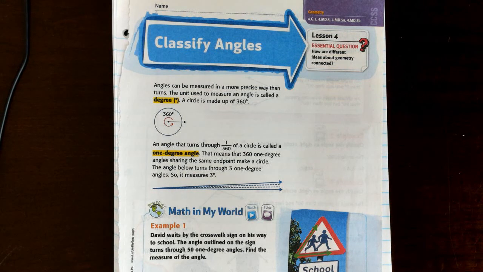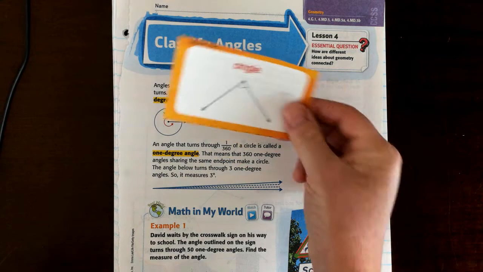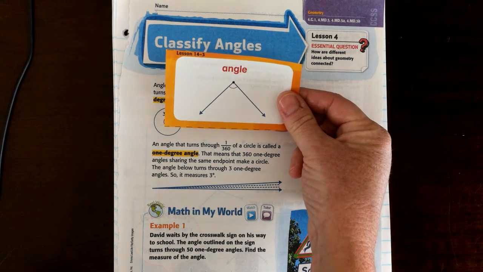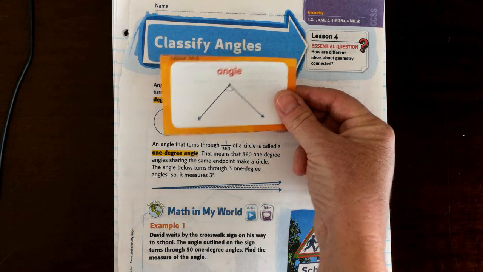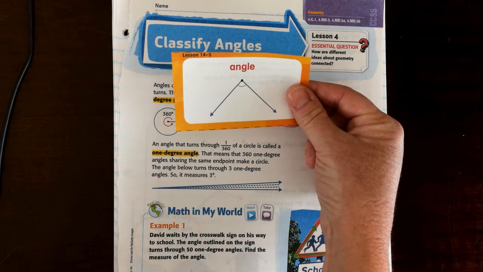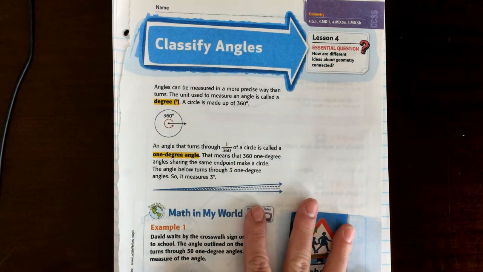Okay, so today we are going to be talking about classifying angles, and this is chapter 14, lesson 4. In the last chapter, we just talked about turns, a half turn, a quarter turn, a full turn, but in this lesson, we're going to be getting a little bit more precise and using more precise vocabulary for those turns. Like yesterday, we just kind of called everything an angle. It is an angle. And we just talked about, like I said earlier, quarter turn, half turn, full turn. We're just going to be getting a little bit more precise with that today.